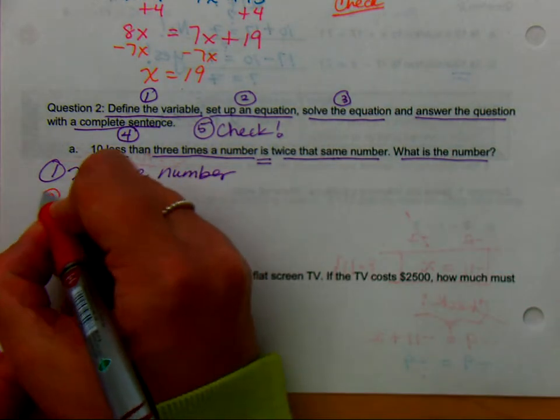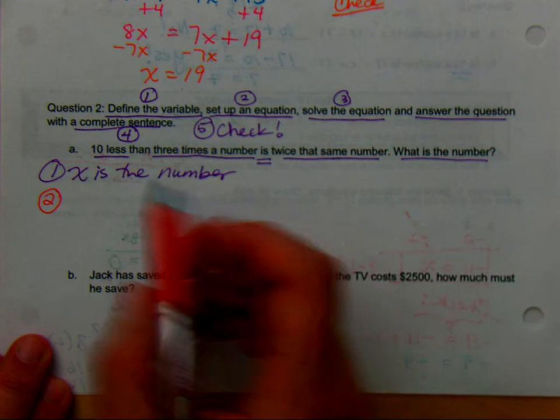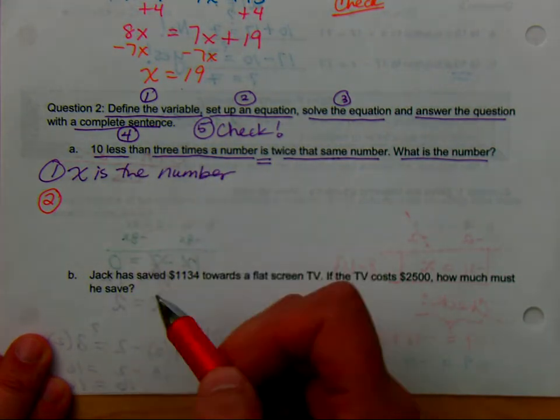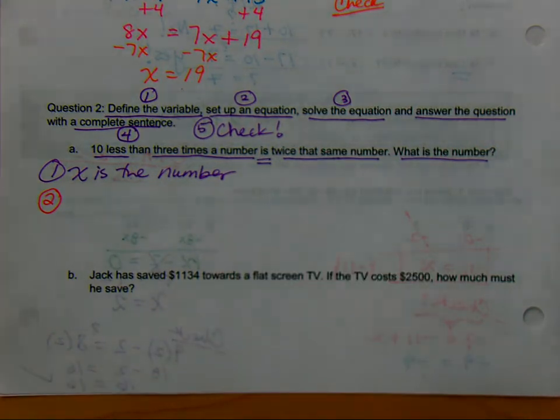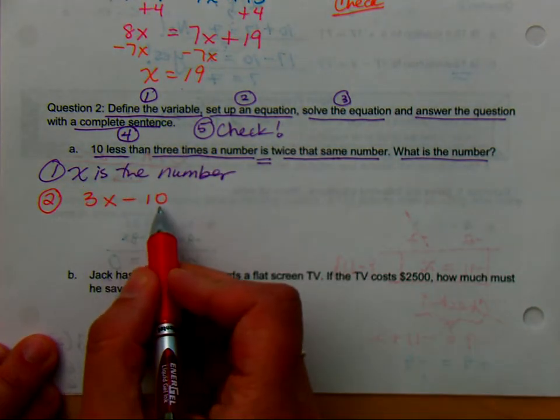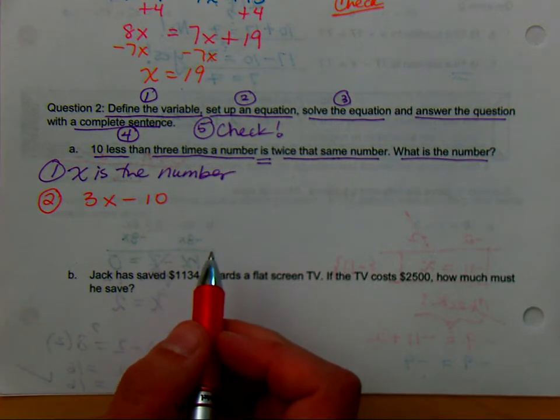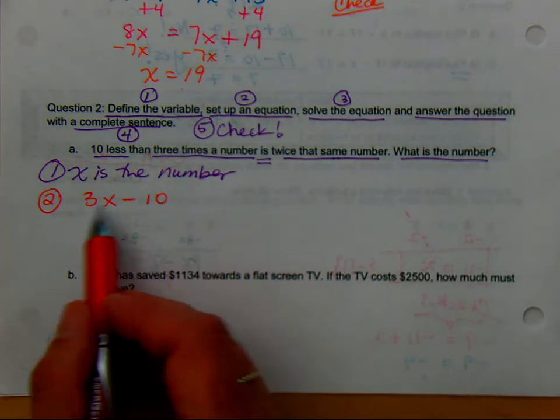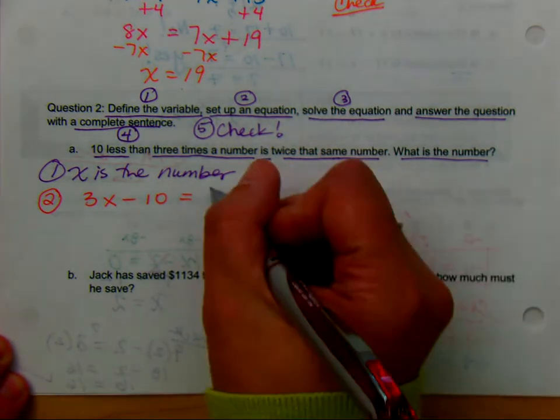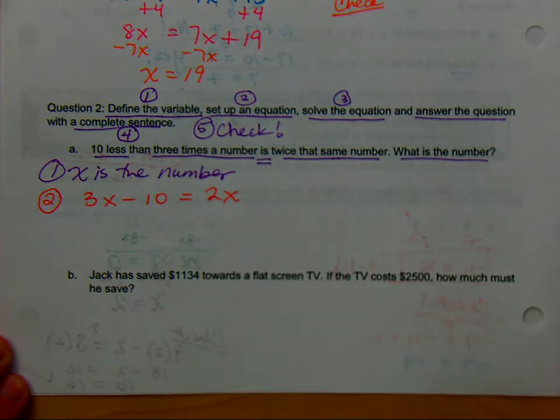Step two, we want to set up an equation. So reading this, 10 less than 3 times a number. Can anyone translate that into algebra for me? How would that look? 10 less. Yes. 3x minus 10, because there's the 10 less. It's not 10 is less than. We're going to get to that later. That's inequalities. 10 less than 3 times a number is an equal sign. And then twice that same number. How would you write that? 2x. Any questions on how that translates?